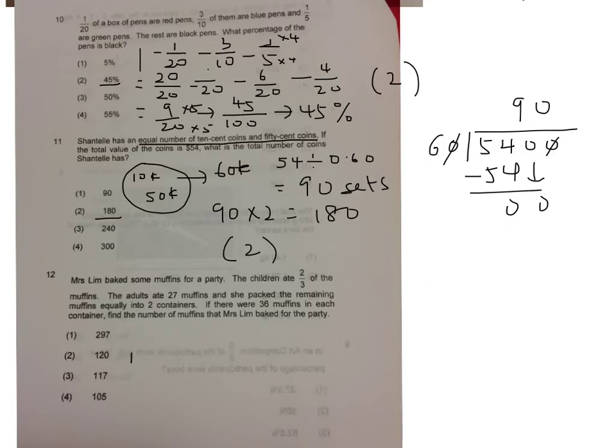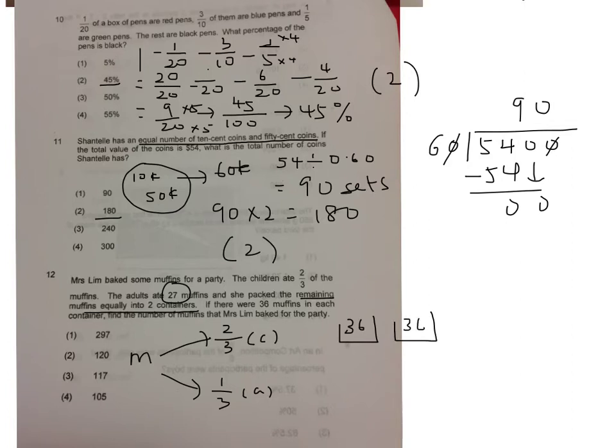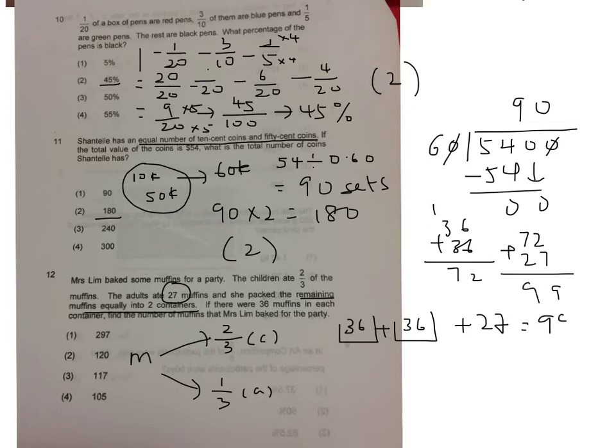Okay, so the children actually eat 2/3, which means the adult must eat 1/3 of the muffins. You know that the adults ate 27, and the remaining muffins, there's 2 containers of 36 each. So there's 36 in one container, 36 in another container, plus the adults ate 27. So you add them up. 72 and 27. There's 99 muffins for the adult.